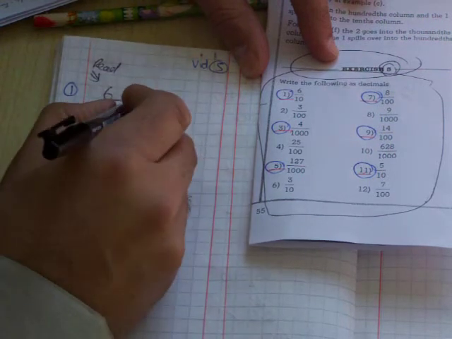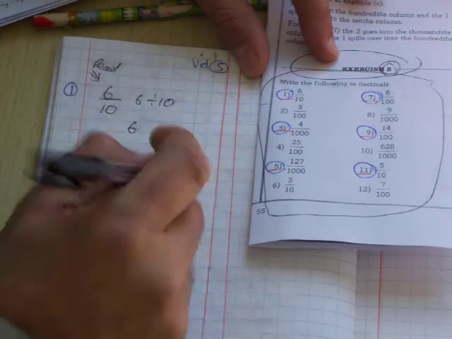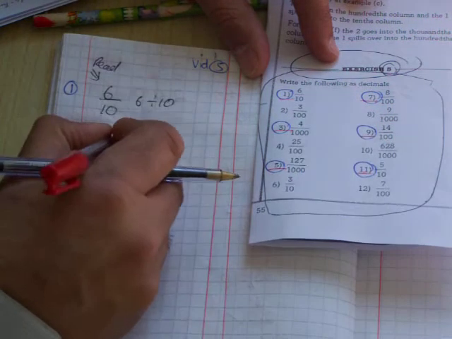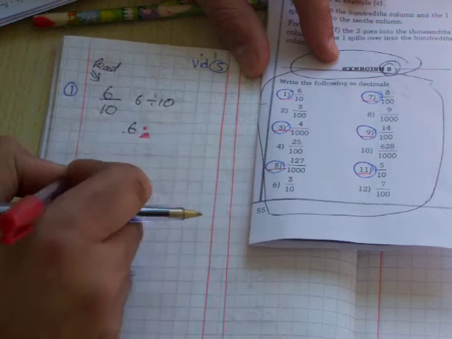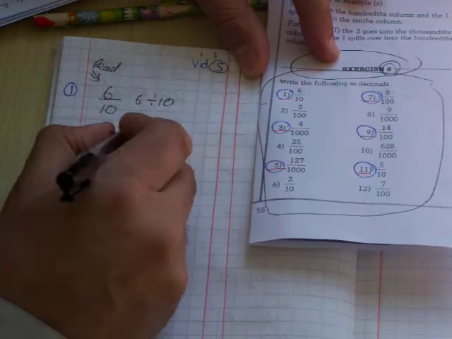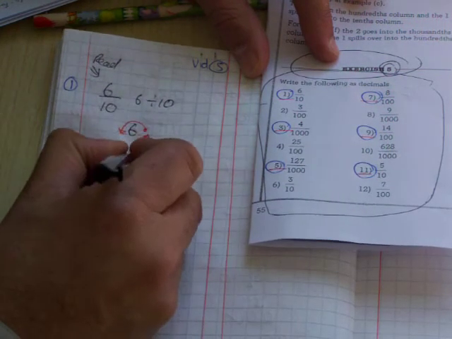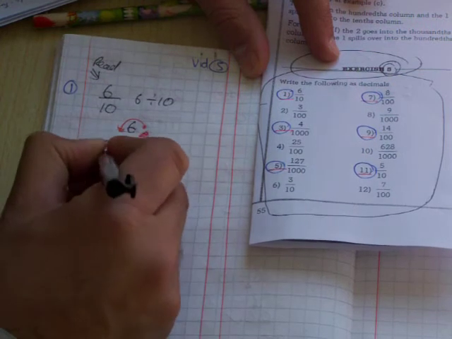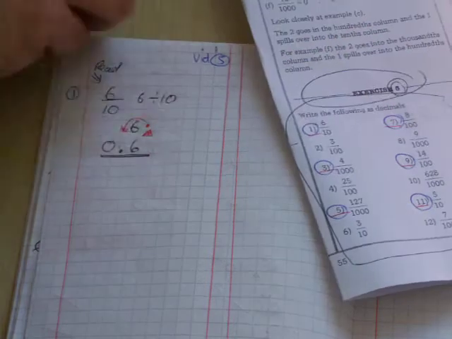Now when you divide by 10, what do we do to the decimal point? First of all, in the number 6, we've got to put the decimal point in. Does it go at the front or at the end? Put the decimal point in and then move one place to the left. Drop the decimal point down, copy the 6, and the answer becomes 0.6. Happy with that?